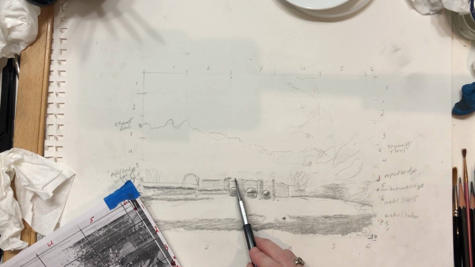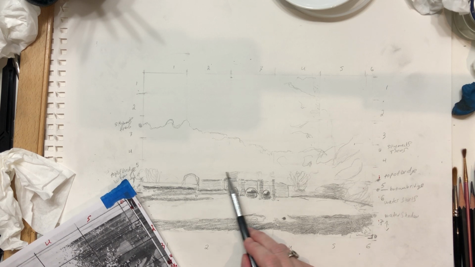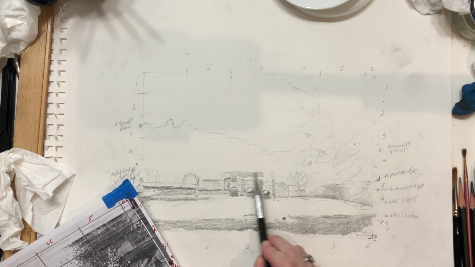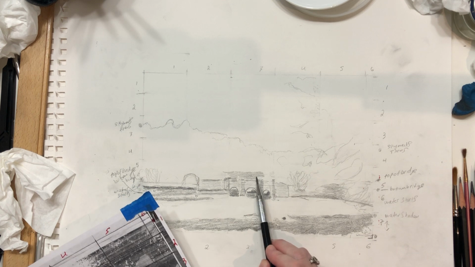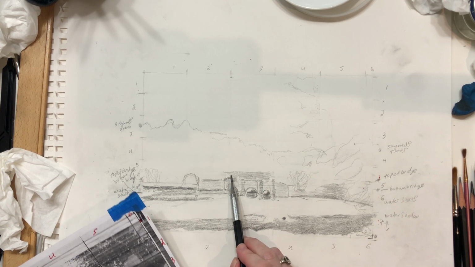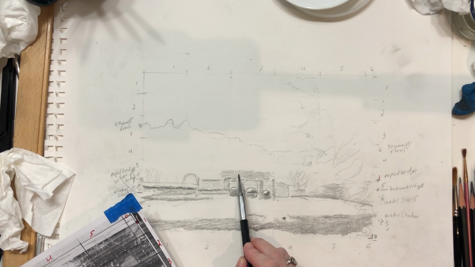And I've got this dark value behind the bridge, which is going to nicely cover over where I had drawn it before and erased. There's a little bit of a highlight on the top portions of the bridge, so I'll probably go back and put that in with a chalk pencil later.